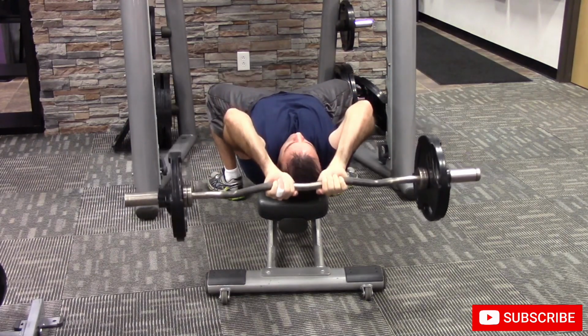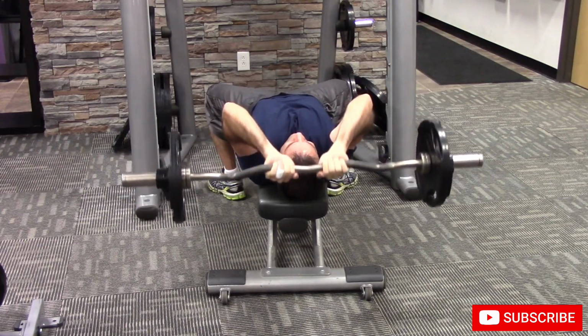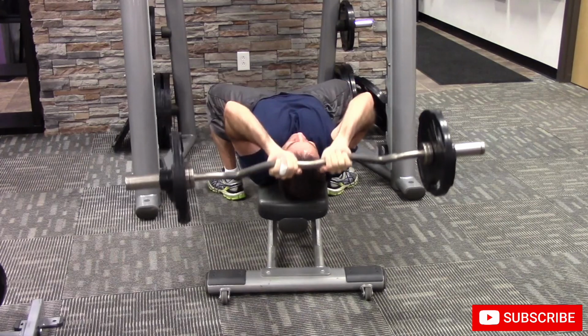Come down nice and controlled. I do a smooth movement and really focus on working those triceps and getting them to grow.